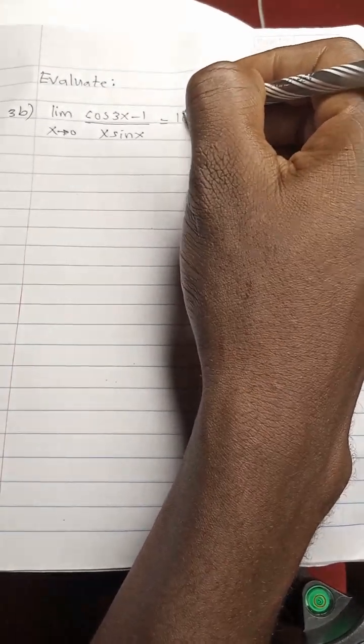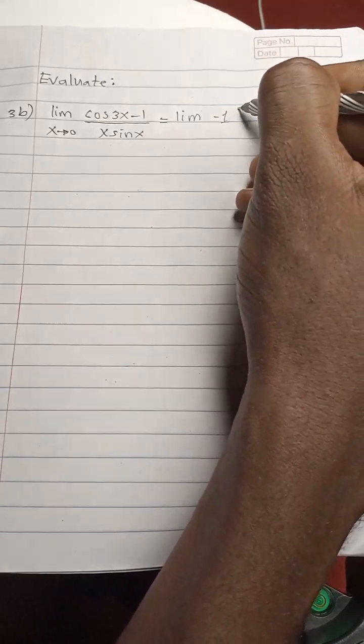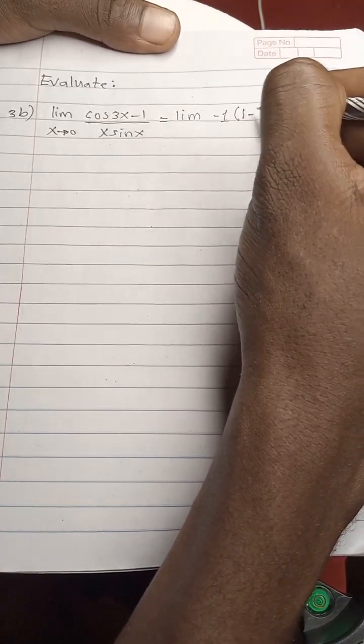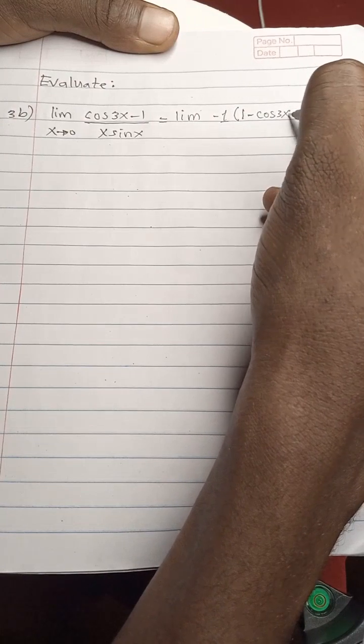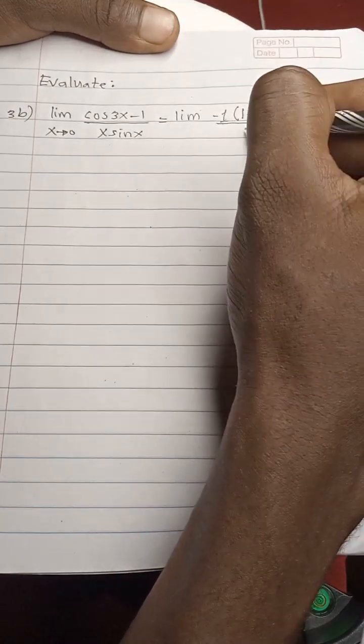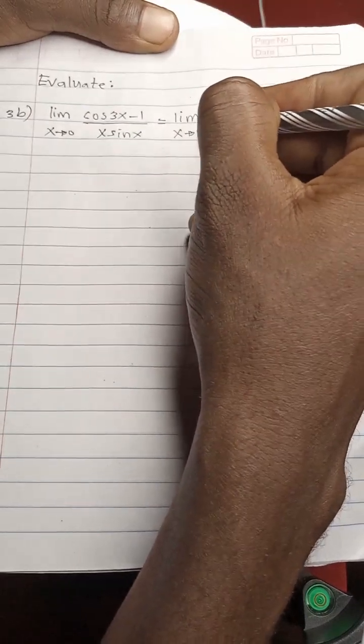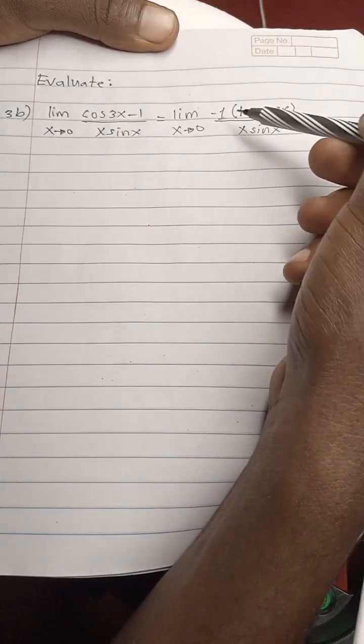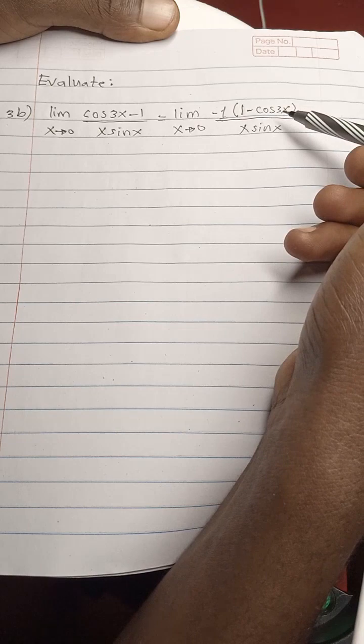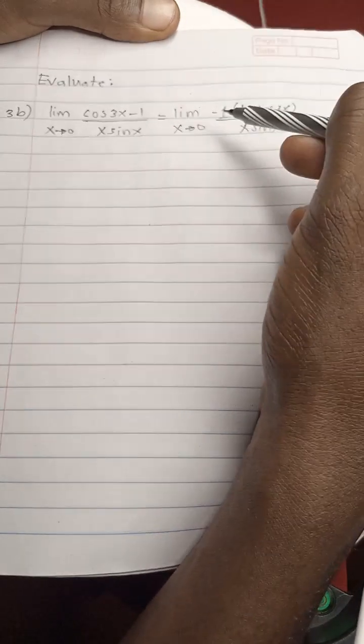So this will be equal to the limit of, if I factor out a negative 1 from here, I will just have positive 1 minus cos 3x all divided by x sin x as x approaches 0. And the reason is because if I multiply negative 1 by this entire thing, I tend to have the same expression up here.